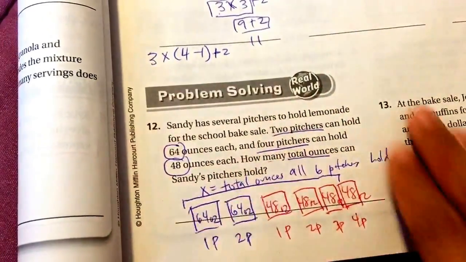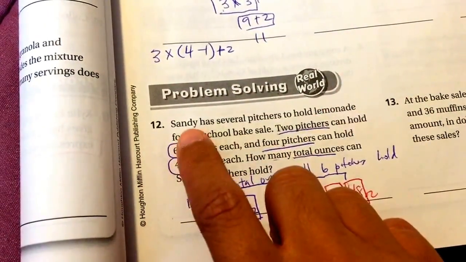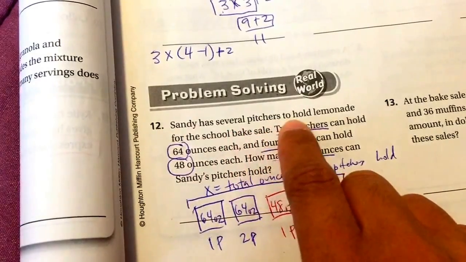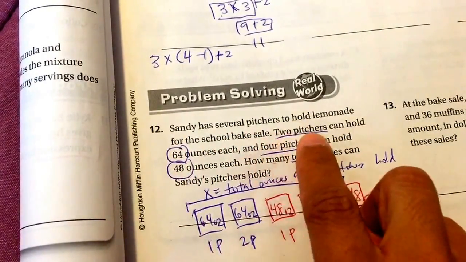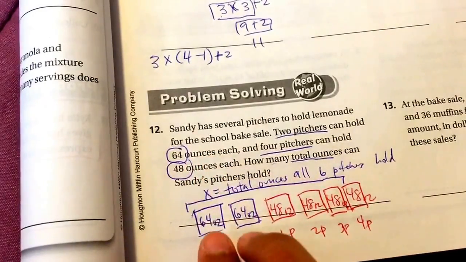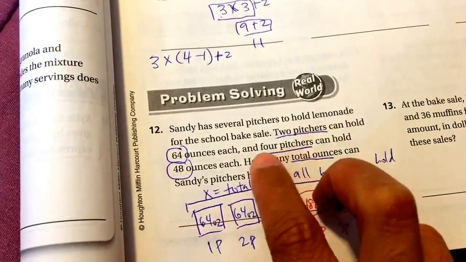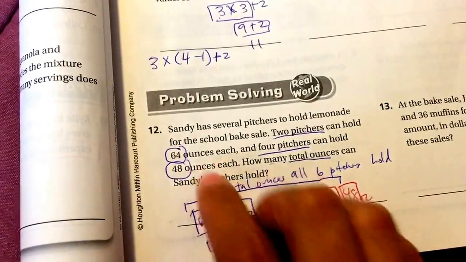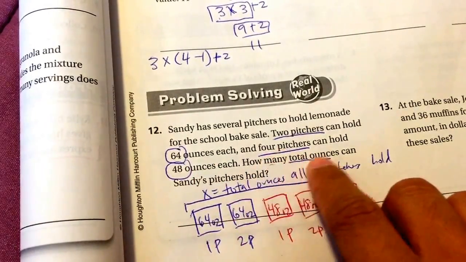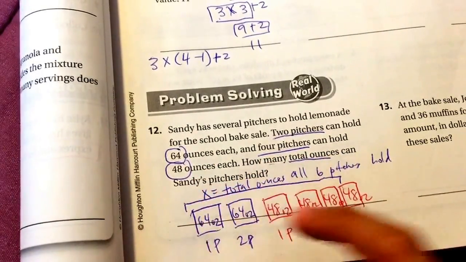So let's read through this again and see where the pictures are coming from. Sandy has several pitchers to hold lemonade for the school bake sale. You can see them down here. 2 pitchers hold 64 ounces each. 1, 2 hold 64 each. 4 pitchers can hold 48 ounces each. 1, 2, 3, 4 hold 48 ounces each. How many total ounces can Sandy's pitchers hold?